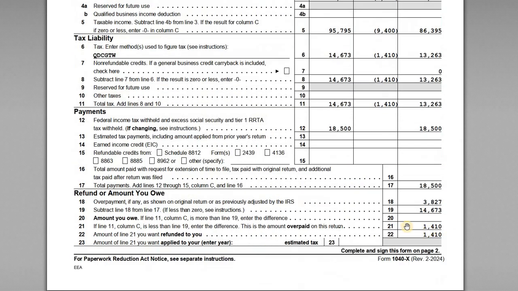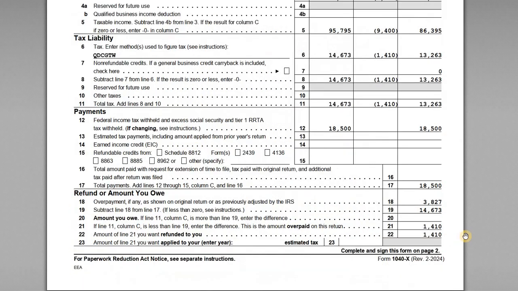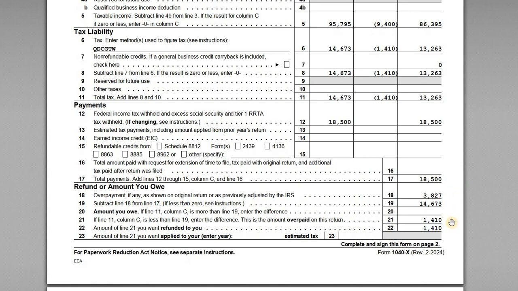Once all those changes are made, line 18 is the original amount of refund that he received. On the original return, we can see here on line 35A, he received a refund of $3,827. So that's reported there. Subtract line 18 from line 17. And so we're left with $14,673. Now, because we're getting a refund, line 20 is blank because we're not actually changing anything to owe taxes. We're getting more money back.